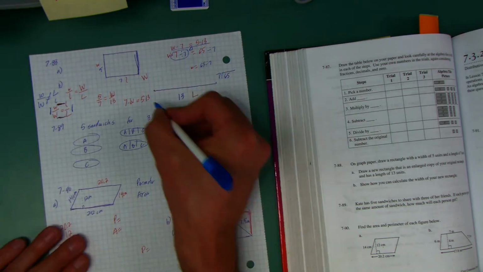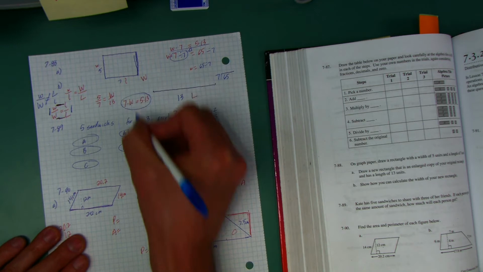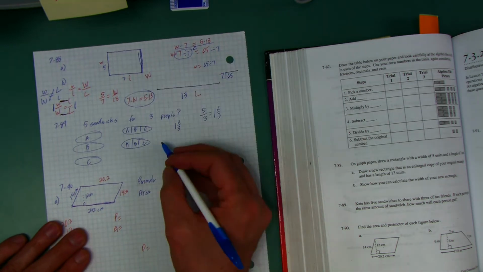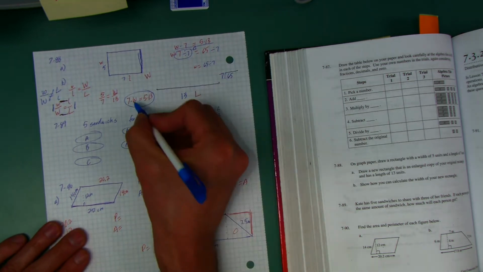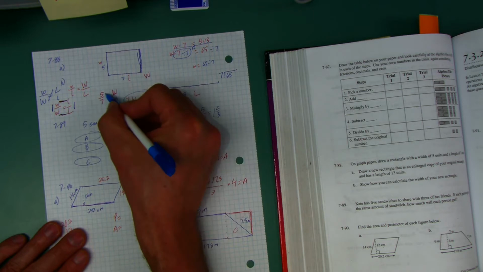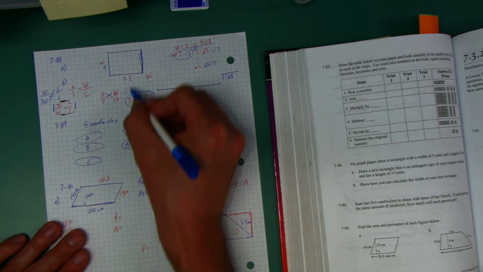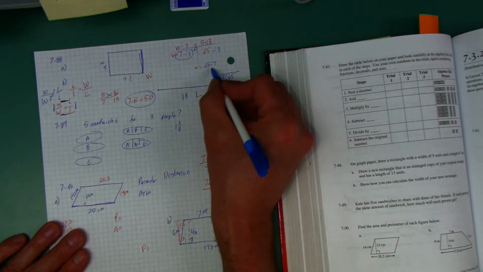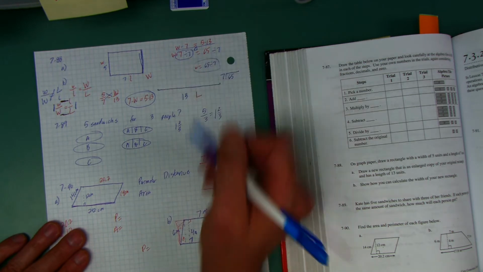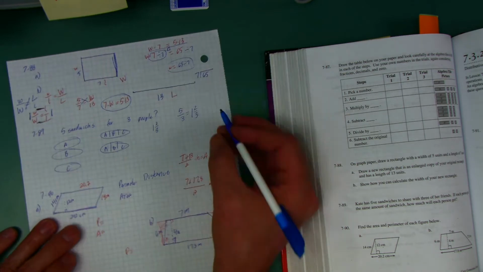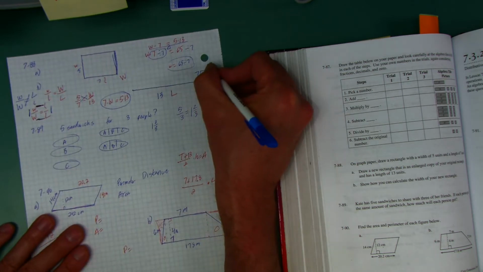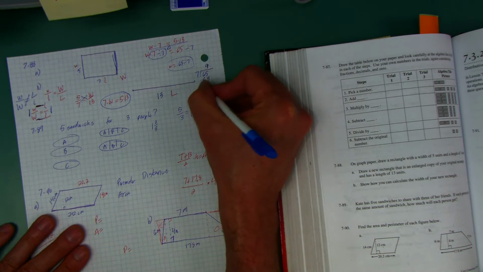So here we are. We figured out that in order to figure out how big that was going to be, we had this proportion, and when we cross multiplied 5 times 13 and 7 times W, we ended up with this algebra problem. And the answer for the width was going to be 65 divided by 7. 7 goes into 65 9 times. 9 times 7 is 63.